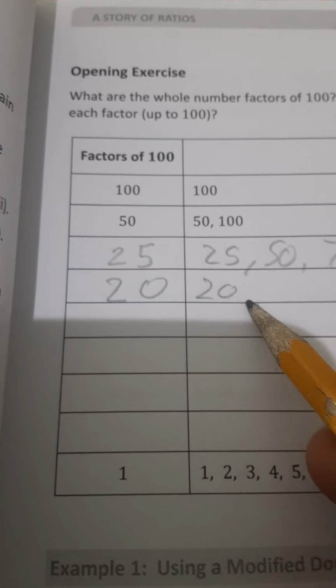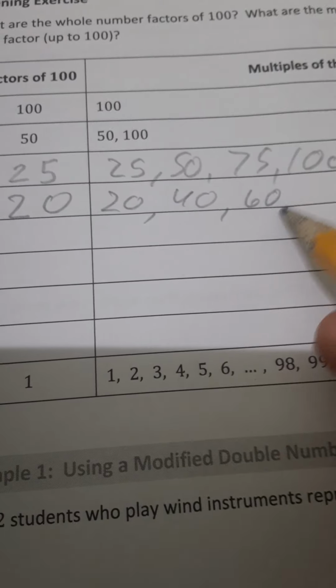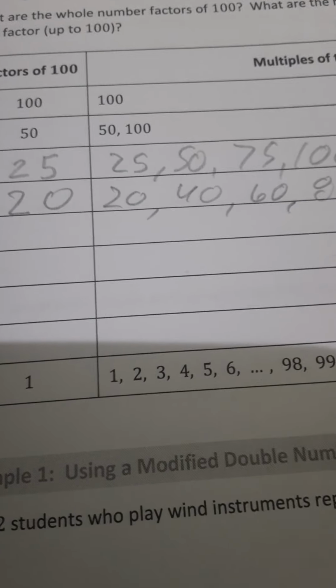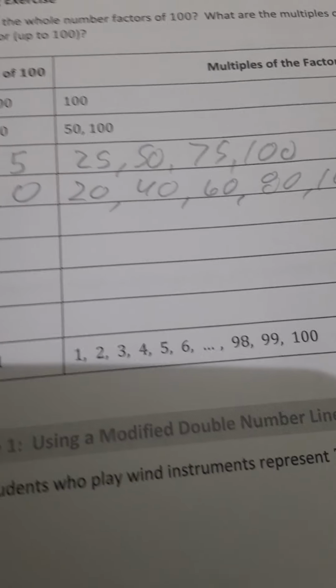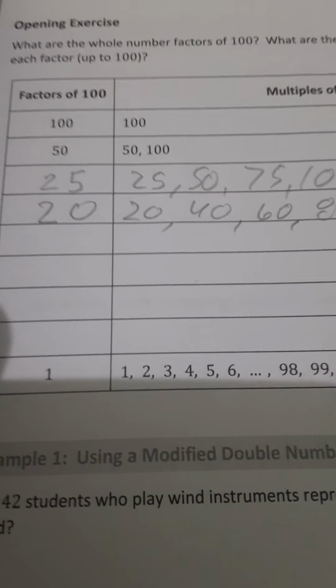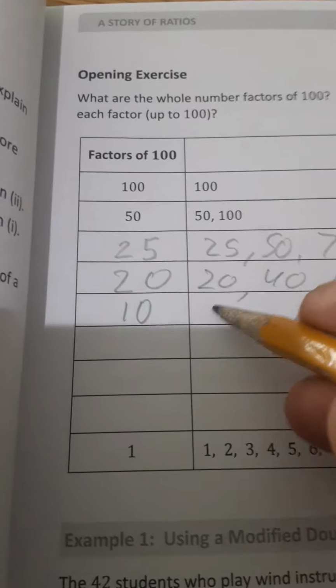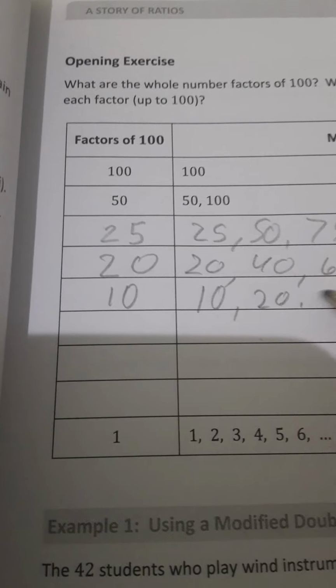We'd go 20, 40, 60, 80, 100. Think about counting $20 bills, you know, there's 5 of them to make 100. The next one would be 10. And we go 10, 20, et cetera, all the way to 100. How many times is 10 going to 100? We know 10 times.